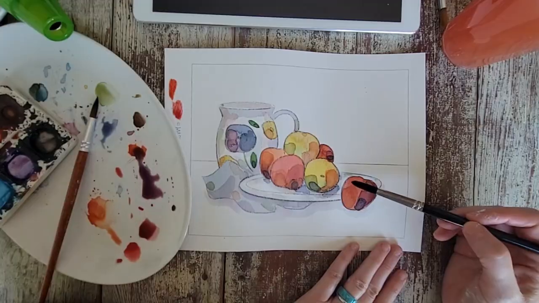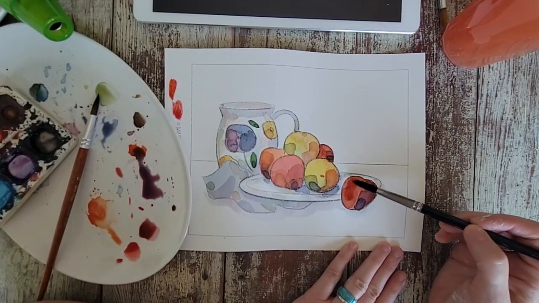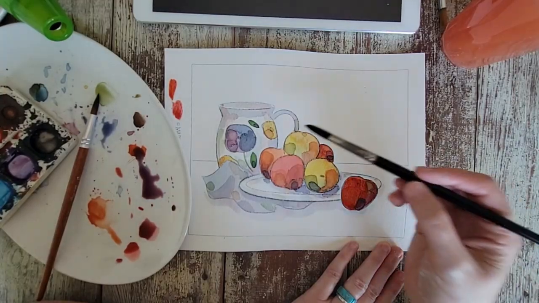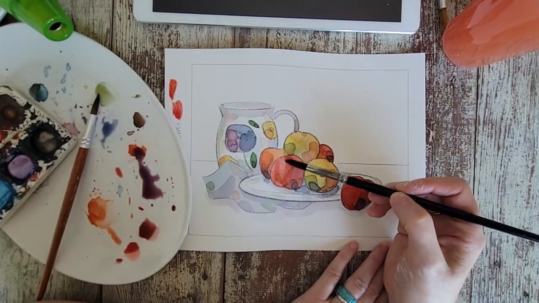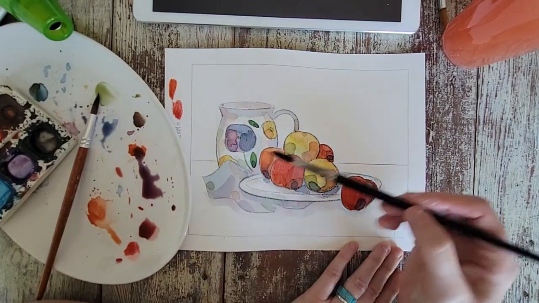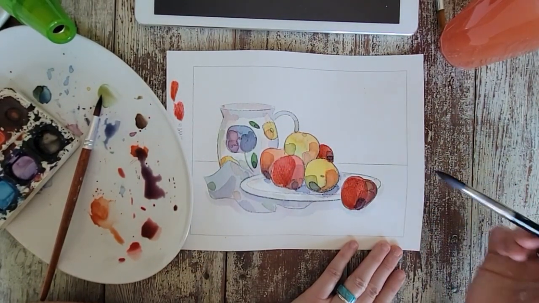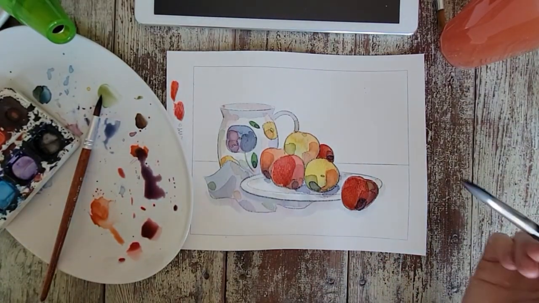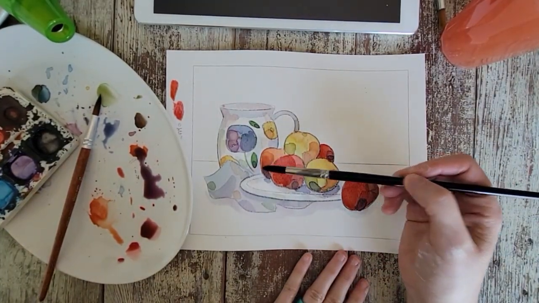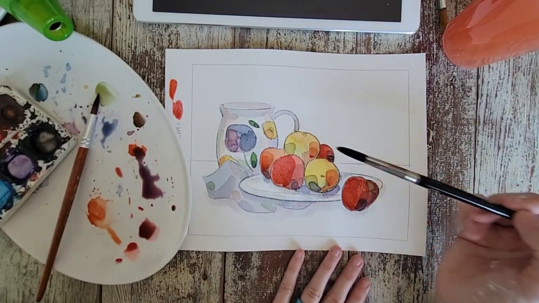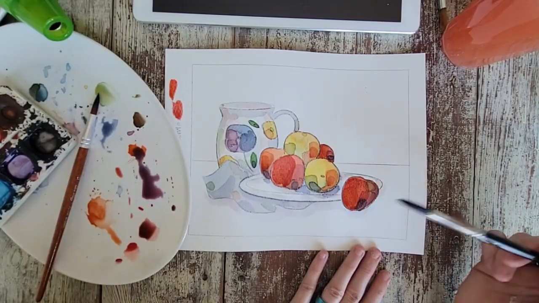Okay, so I'm gonna take that and go over. Let's try to get a punchier red. Use it sparingly.